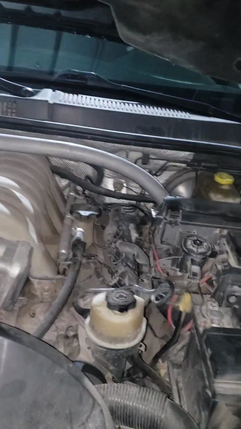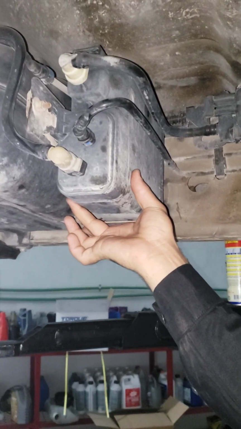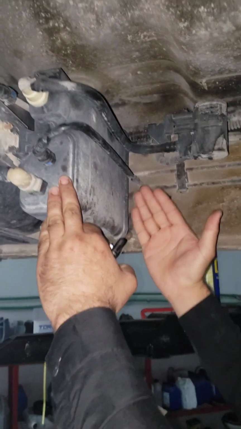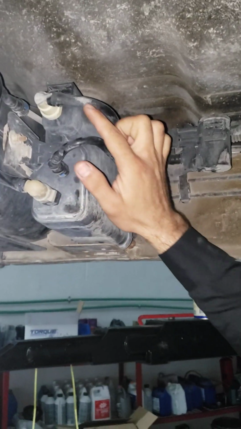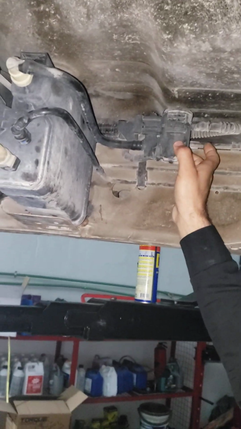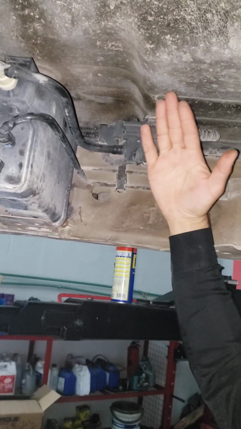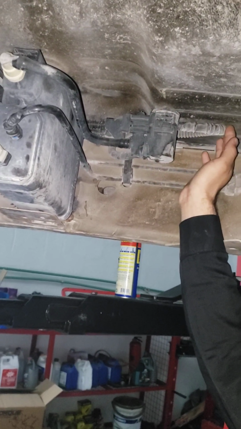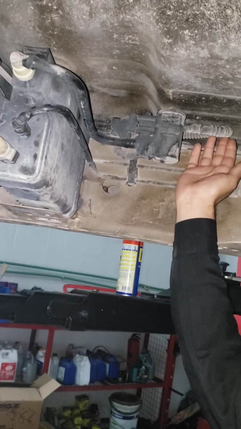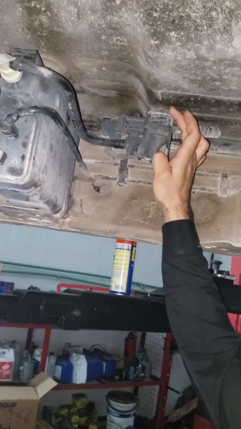Let's see another, the vent valve and charcoal canister. This tank is our charcoal canister. So what will happen, this pipe, which is a vent pipe, goes to the outside, doesn't have anything attached, it's an open pipe. And this one is the valve which is controlled by the ECU.